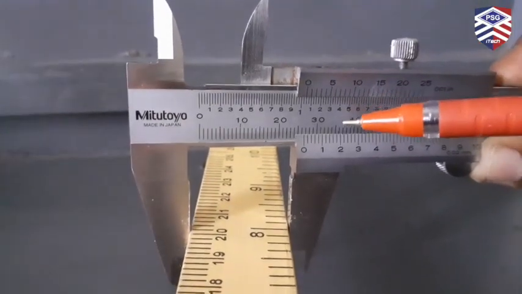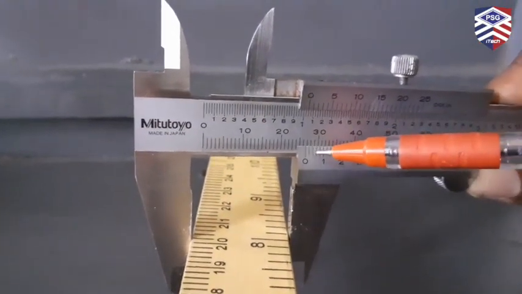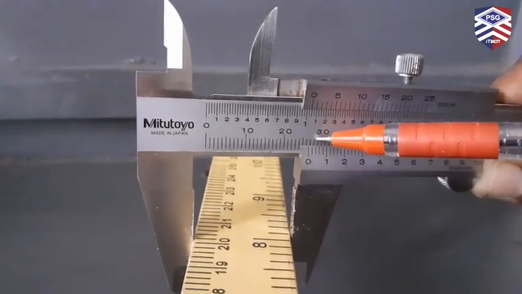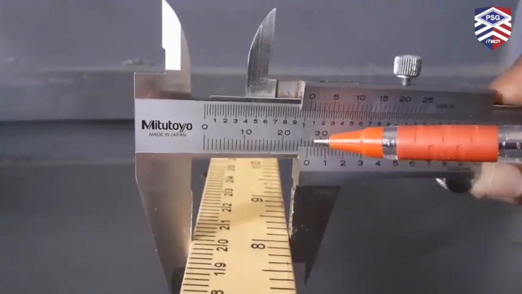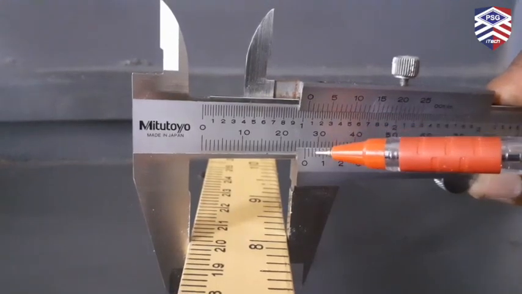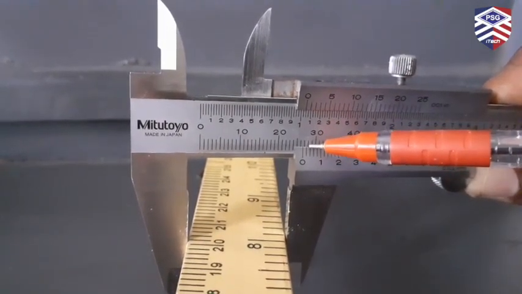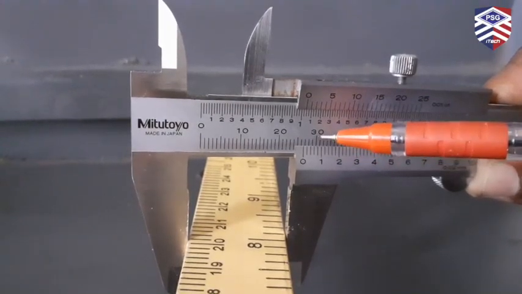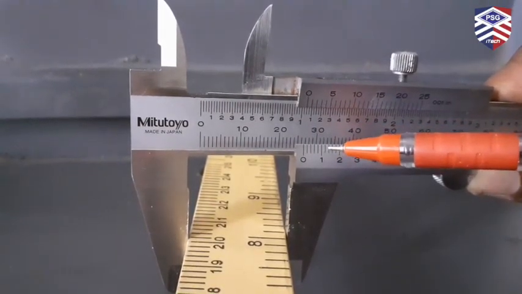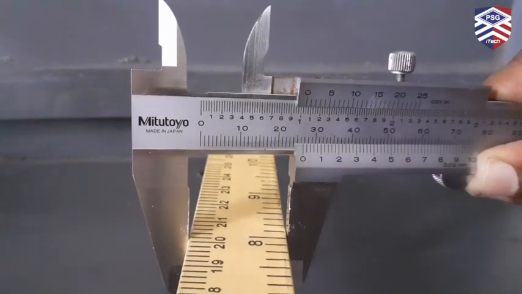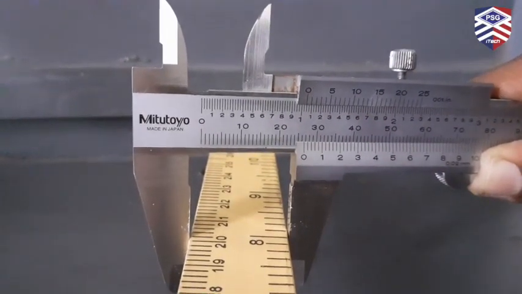The main scale reading is taken as the point where the zero of the vernier indicates the division in the main scale. In this case, the zero of the vernier has crossed the 26th division of the main scale. Hence, we note the main scale reading as 26.